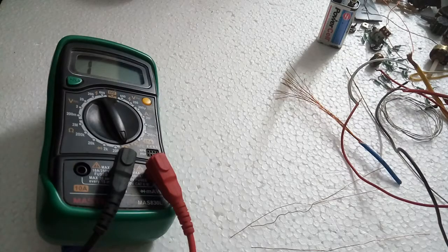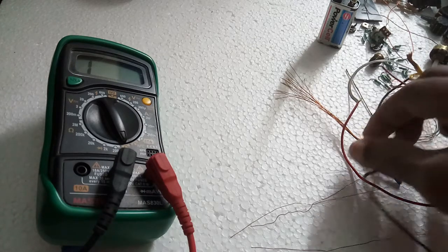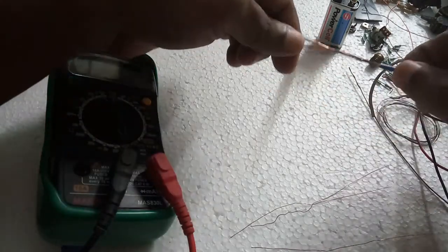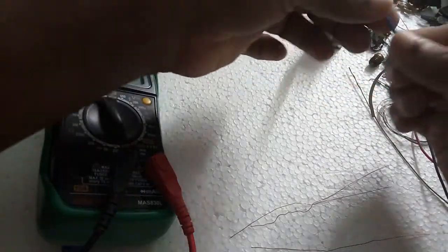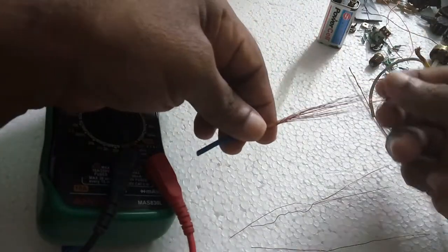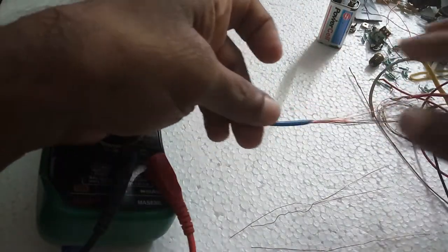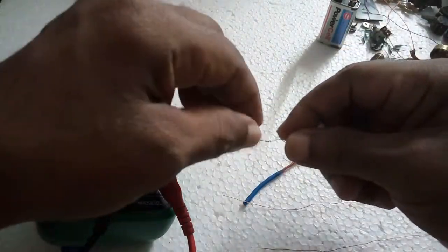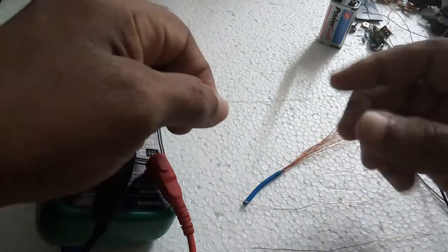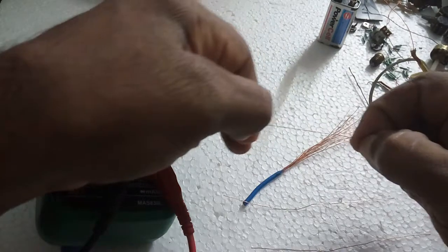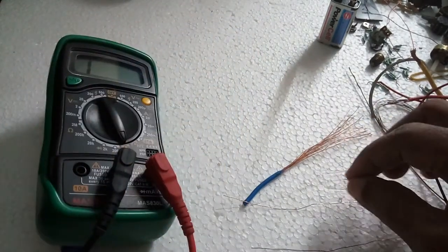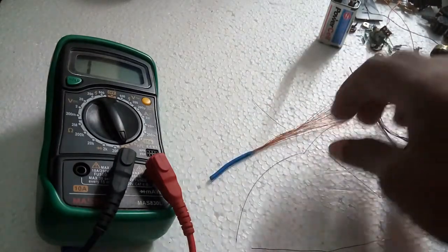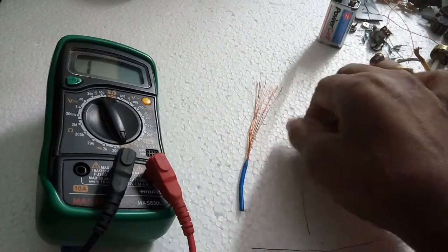Now we are going to look at the different types of conductors. You can see this is a stranded wire, a multi-stranded wire. You can see different strands that go into the wire. This is a multi-stranded wire, and this is a good conductor of electricity. You can see a single strand of wire. This conducts electricity, or it can pass electric current.